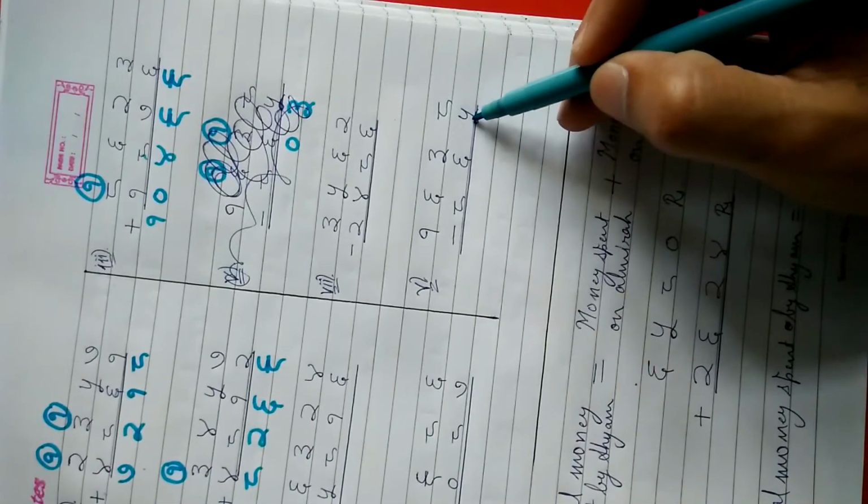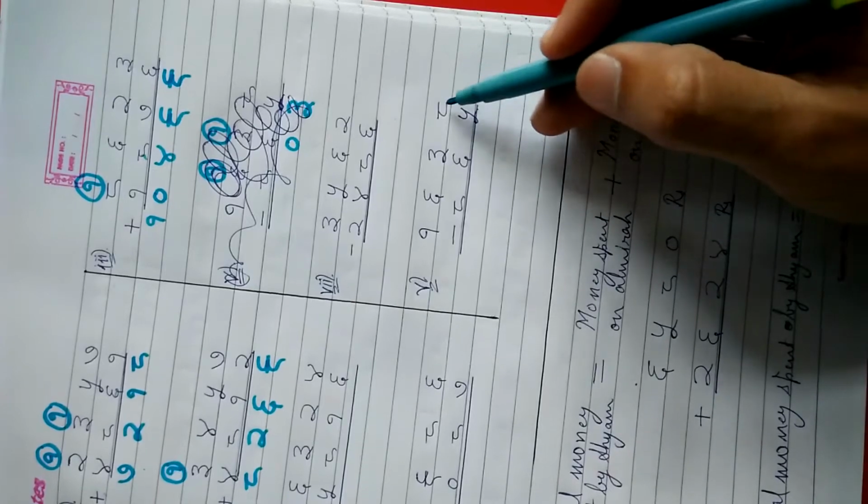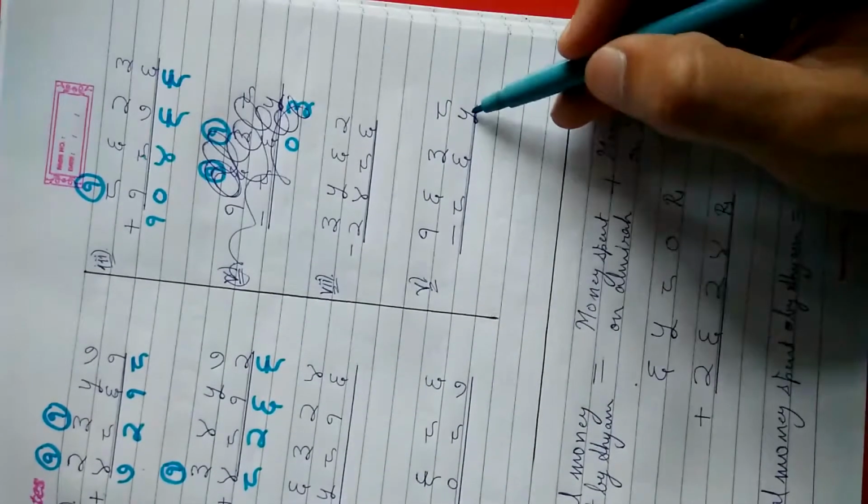This is your 8 and this is your 5, ठीक है. तो 8 में से 5 जा सकता है because 5 is smaller. So we will count after the smaller number. कहाँ तक काउंट करते हैं हम? ऊपर वाले नंबर तक in subtraction. So 5 के बाद क्या आता है?